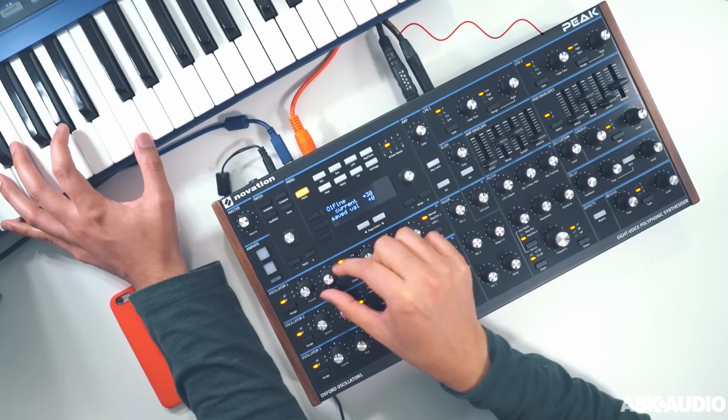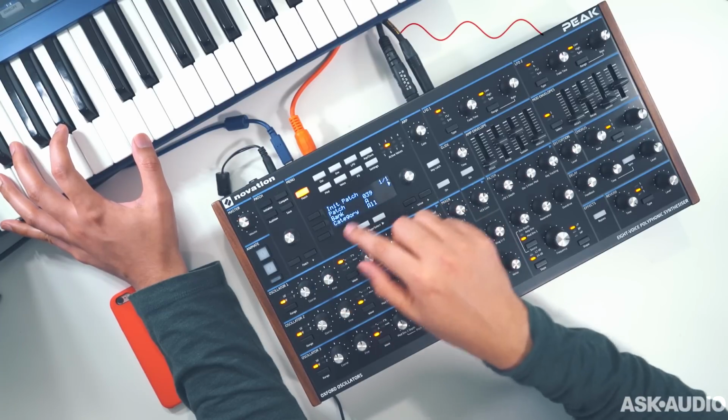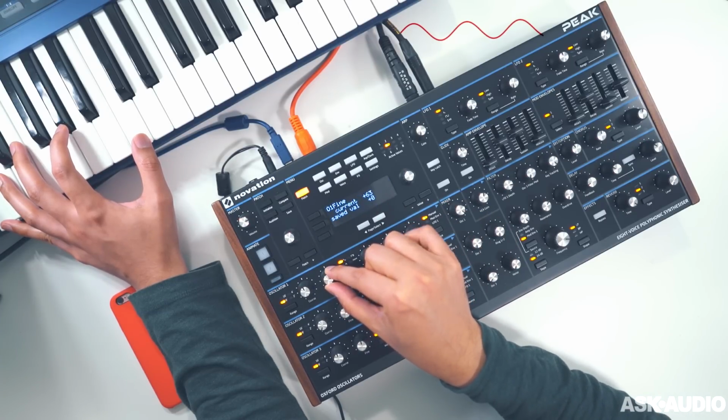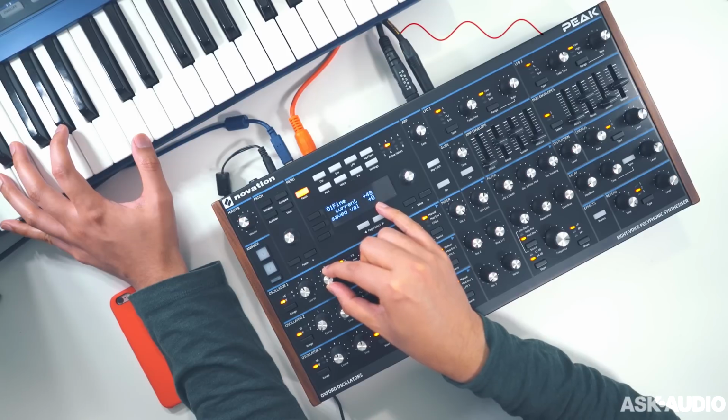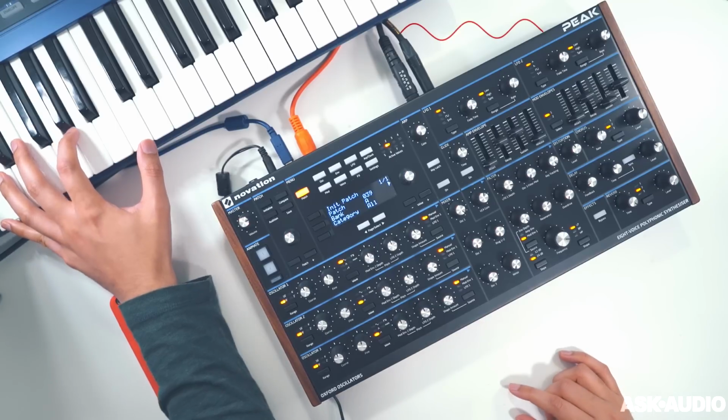Now, one thing I like a lot about the synth is that it shows you the current value on this display here, but it also shows you the saved value of the parameter for that preset. So that's very helpful to check where a particular parameter is set at.